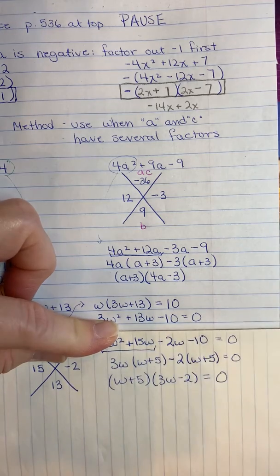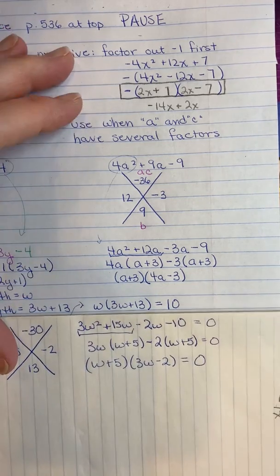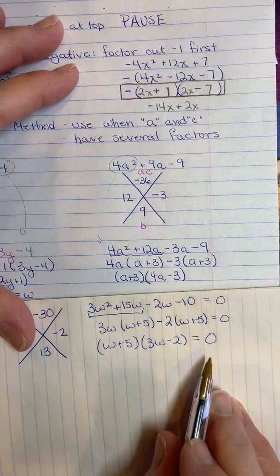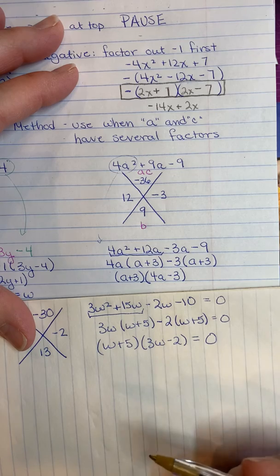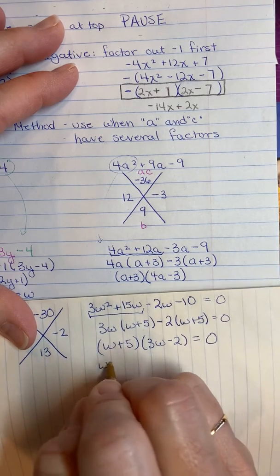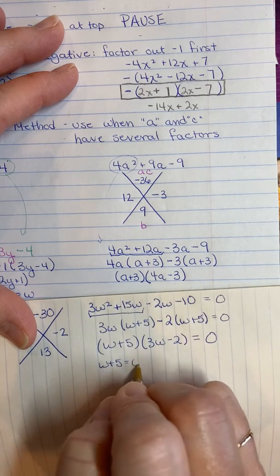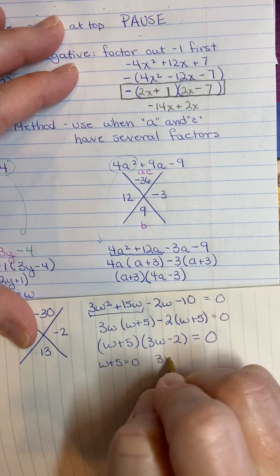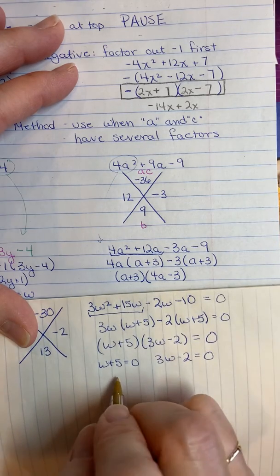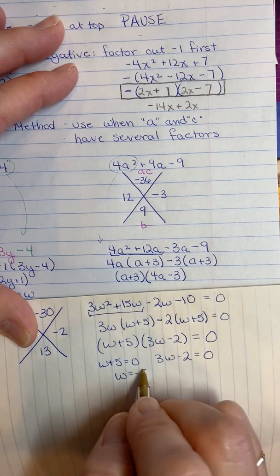is equal to 0. Now I want to reiterate, this is different than just factoring. We want to solve, so we have to continue on and apply the zero product property. So w plus 5 is equal to 0, or 3w minus 2 is equal to 0. If we solve this, w will equal negative 5.